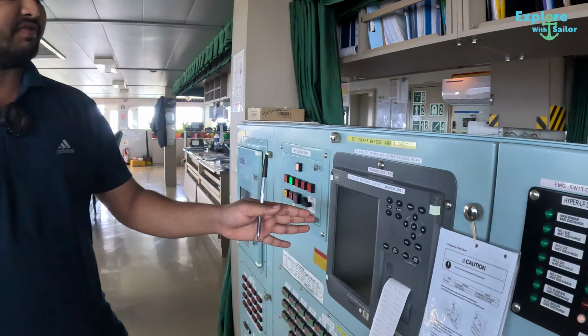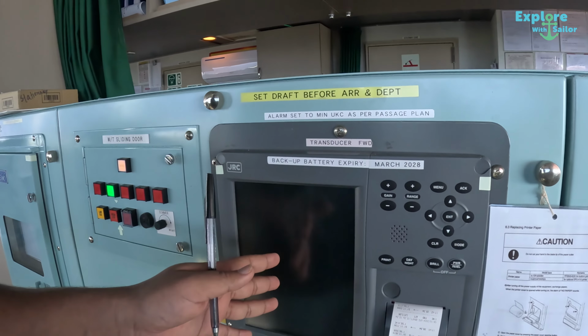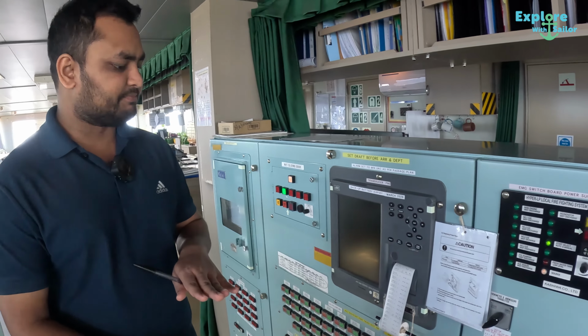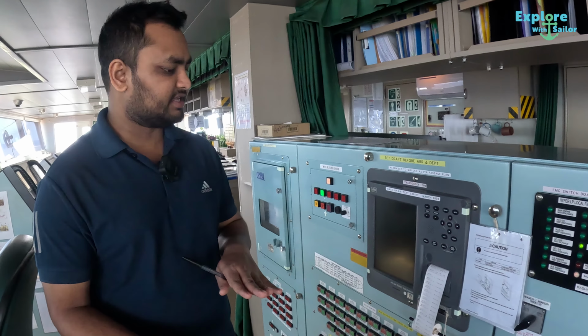This is the echo sounder basically. Now it is switched off though. The echo sounder is used to detect the ship's depth under the keel, the UKC.